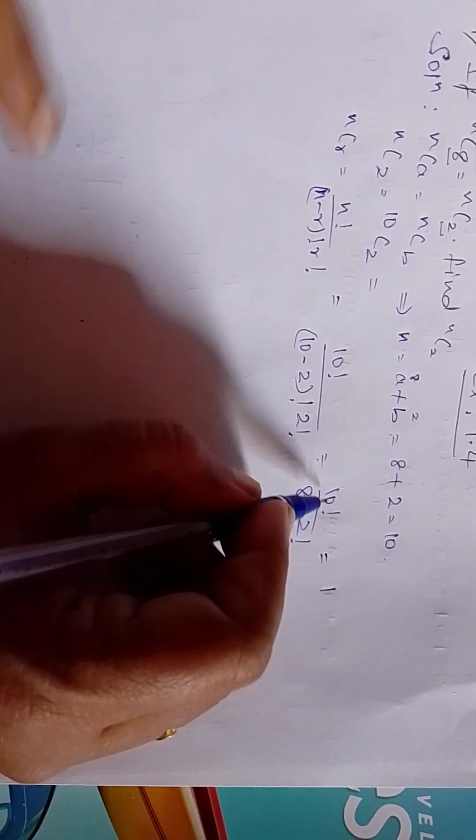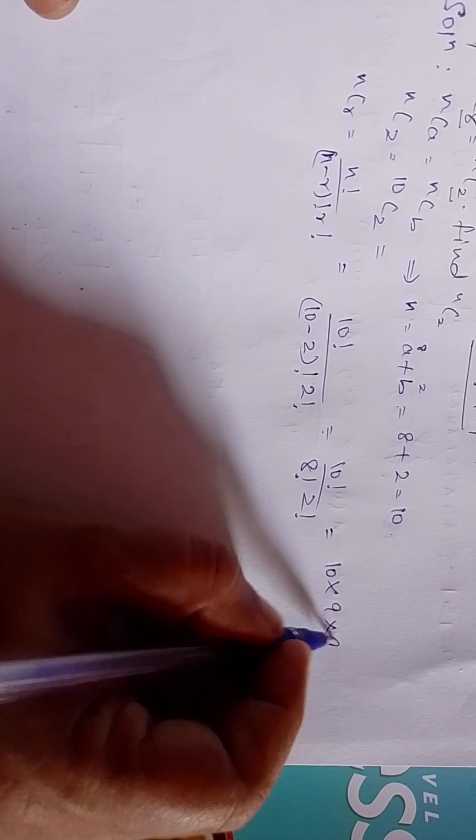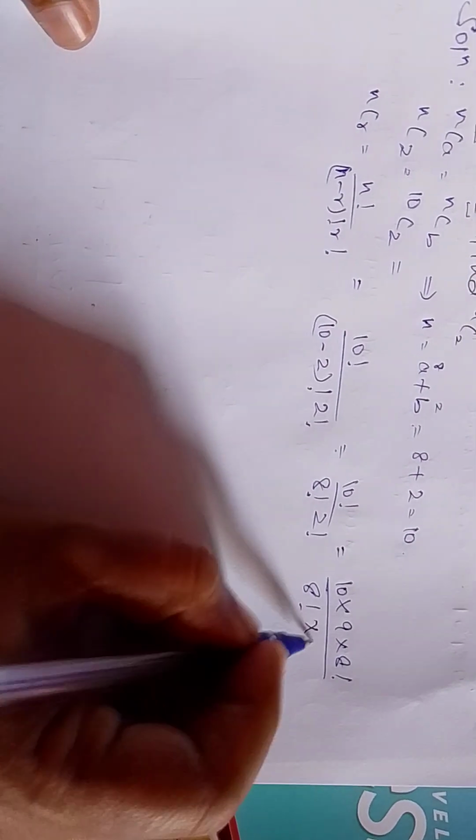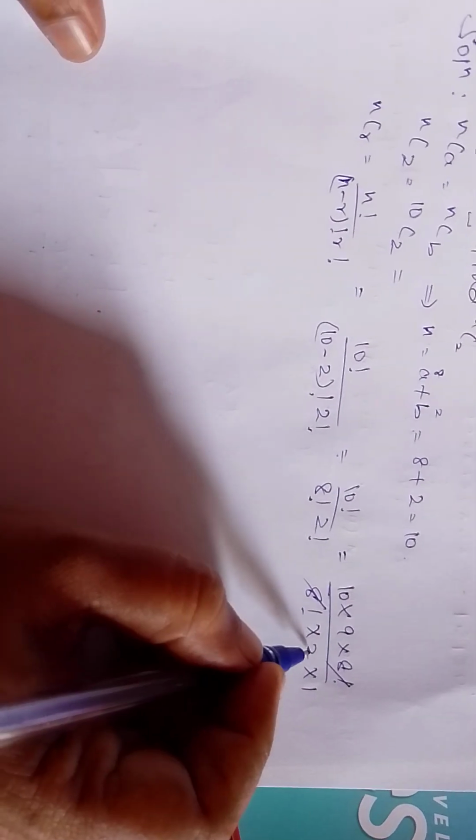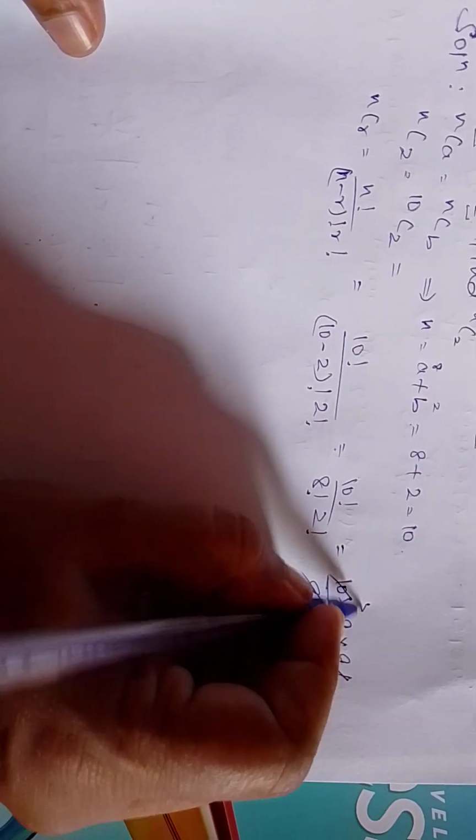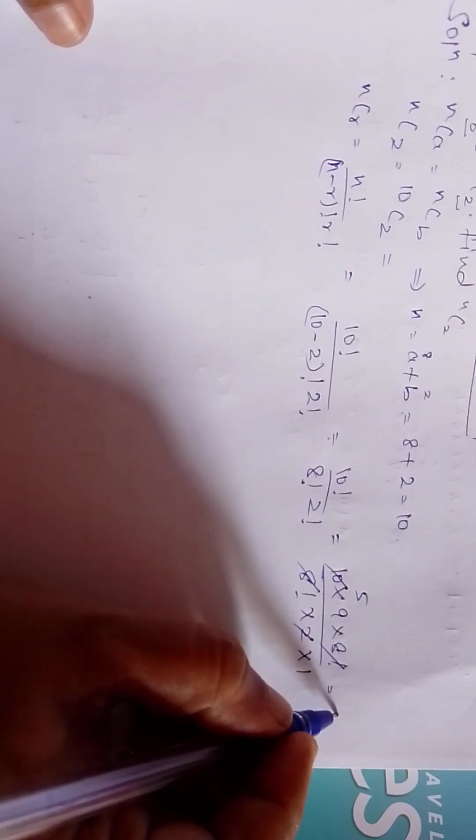I have already told you I am not going to simplify further. I am going to just simplify till 8 factorial so that I can cancel. So 10 into 9 into 8 factorial by 8 factorial into 2 into 1. 8 factorial cancels. 2 1s are 2, 5 9s are 45 is our answer.